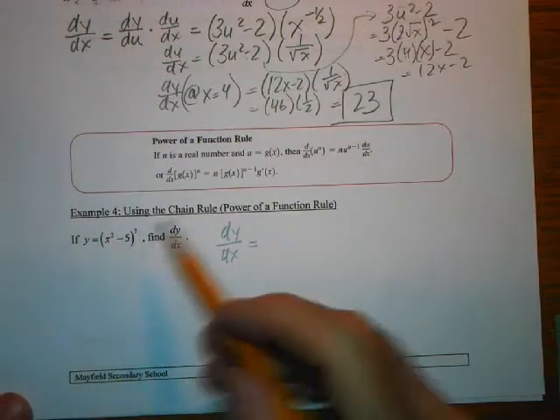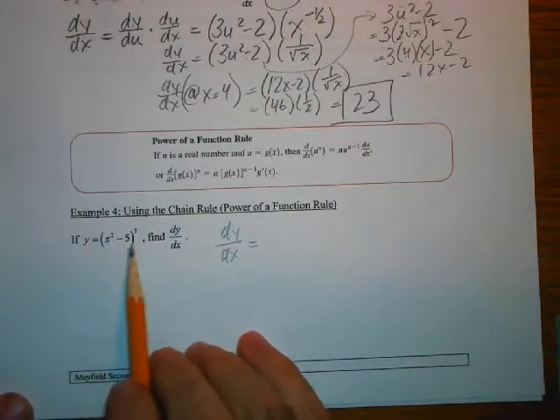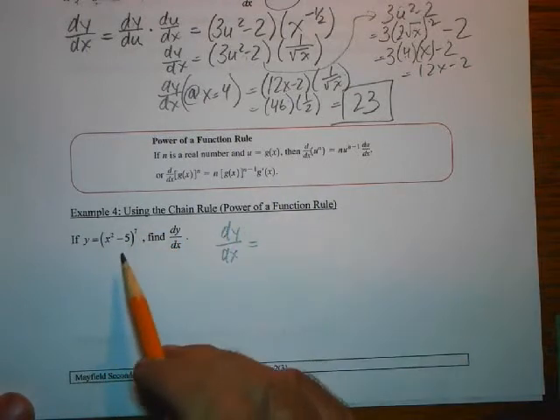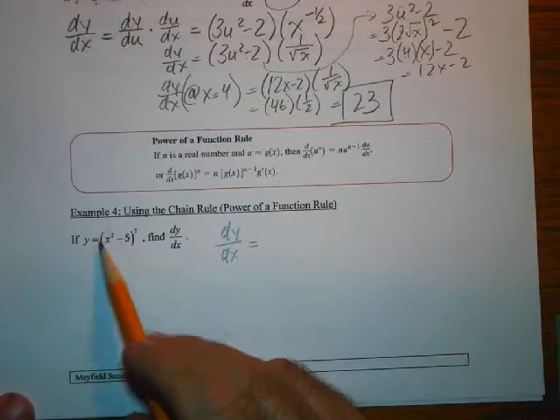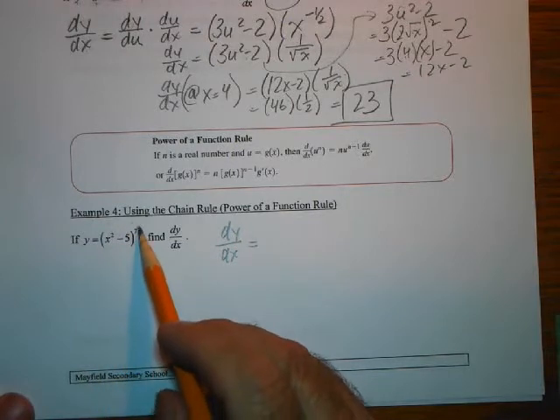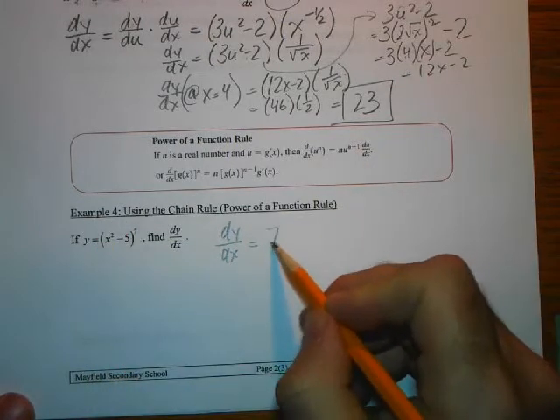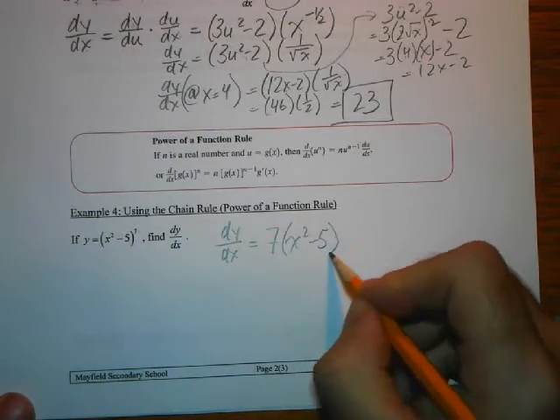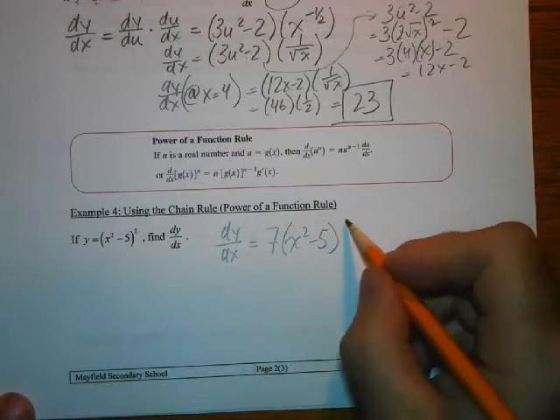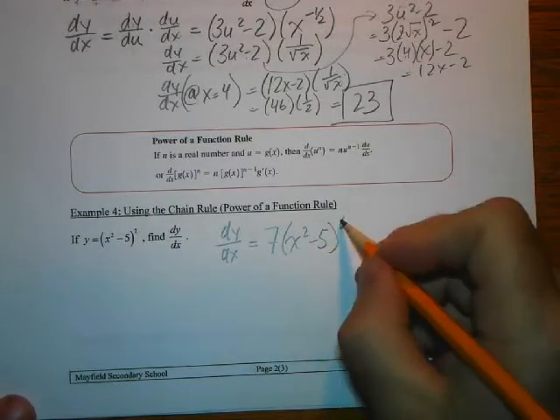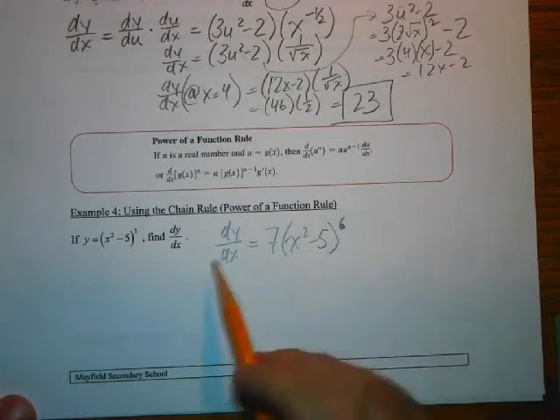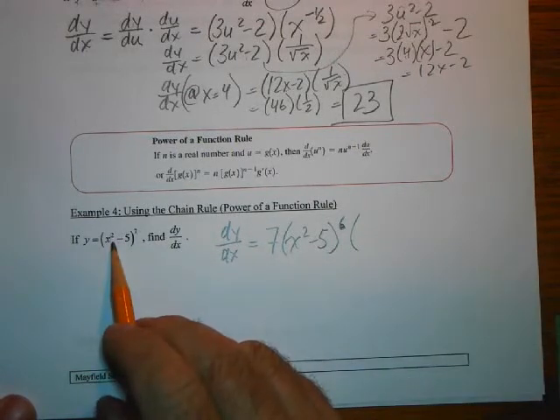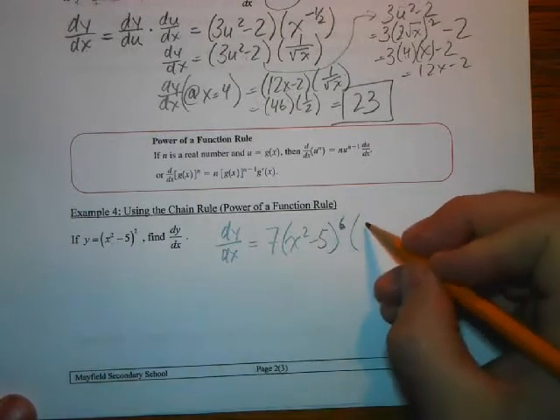It's going to be, so this is the inside function. I'm going to take the derivative with respect to the inside function, so the 7 comes out in front and then multiplies with what's there already, but this time the power is 7 minus 1, which is 6. Okay, but now we also have to multiply this by the derivative of the inside function. So the derivative of x squared minus 5 is just 2x.